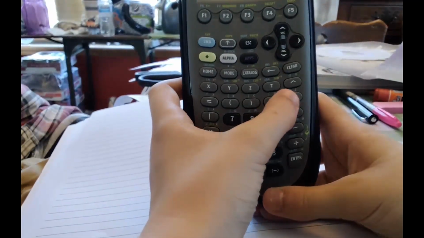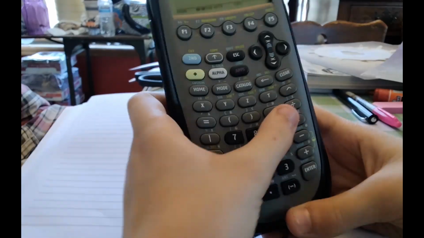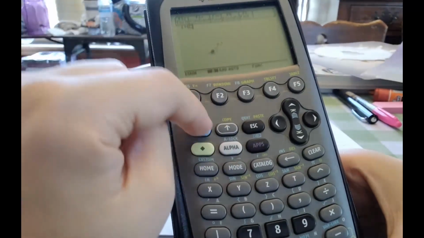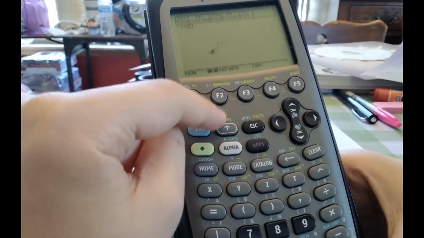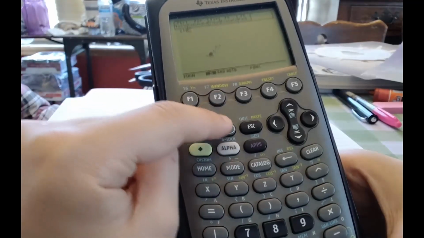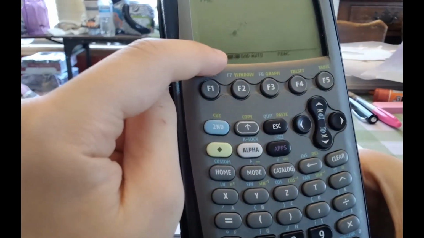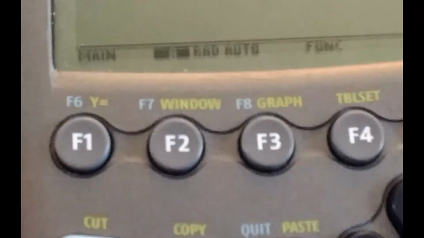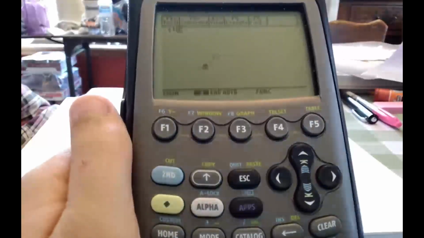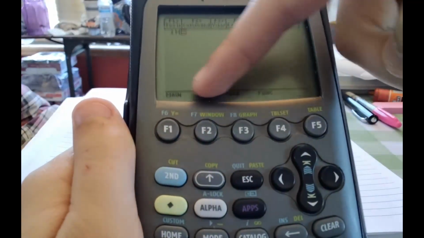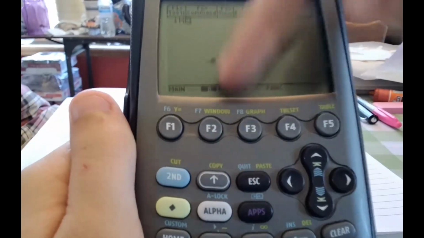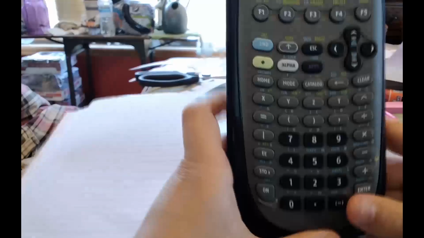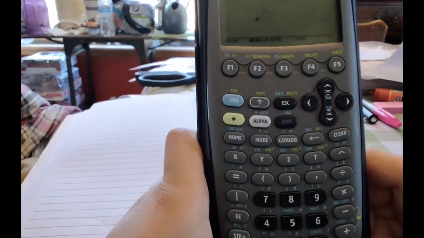Since it's in caps, when you do this, that reinforces it to be caps lock. So that's just how you do caps lock. When that's a capital A and has black behind it, that's how you know it's locked to alpha and uppercase. That's caps lock uppercase.